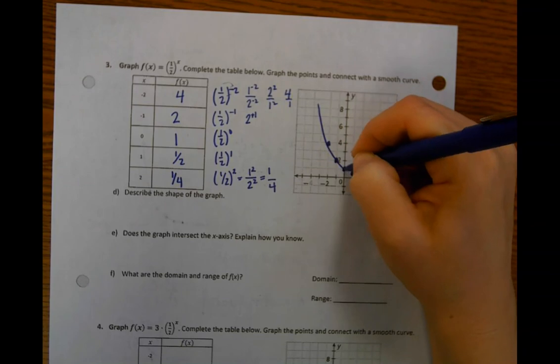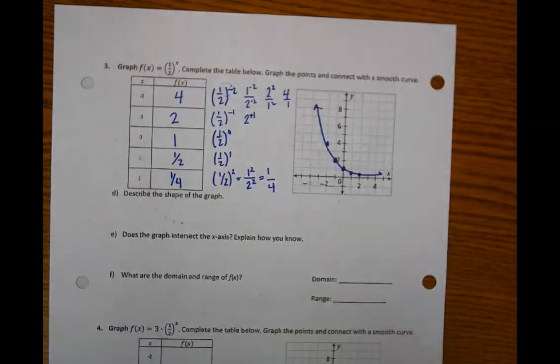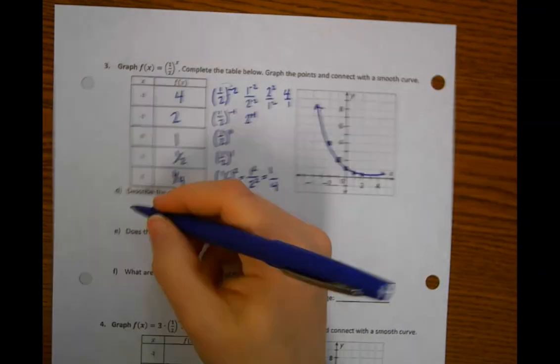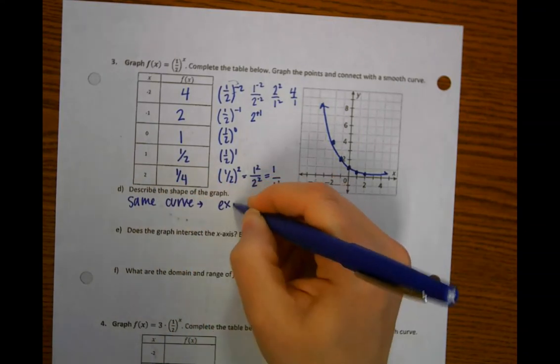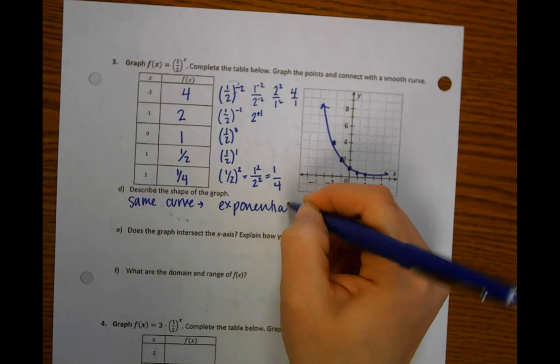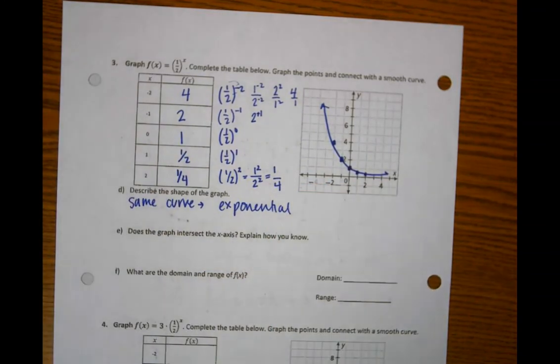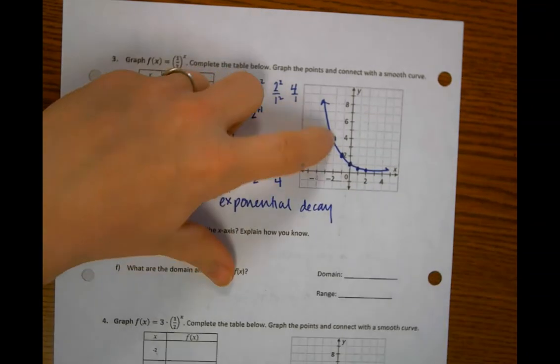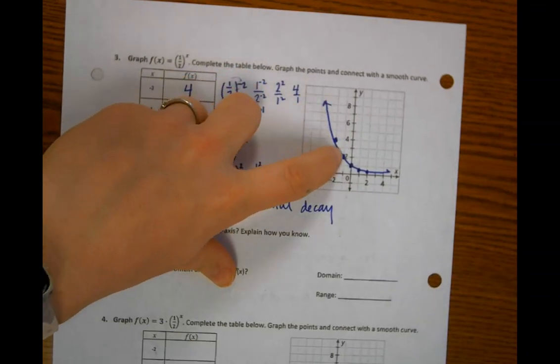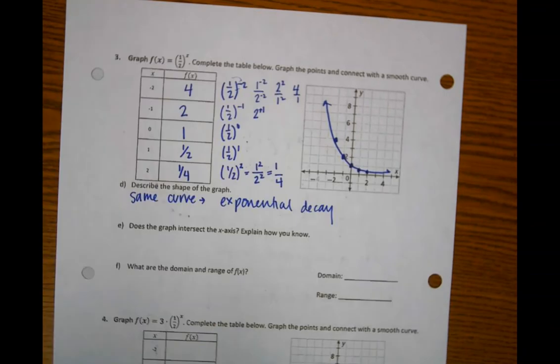So it's generally the exact same graph, it's just going the other direction. It's the same looking curve, but now this is called exponential decay. And it's exponential decay because now my graph is going down, right? It's getting smaller when we go left to right. My y values are getting smaller and smaller and smaller.